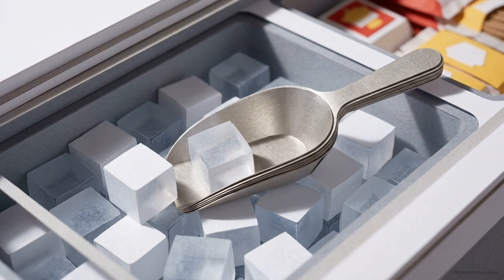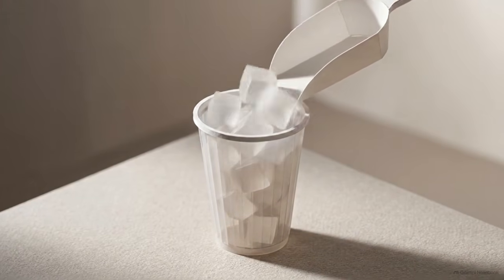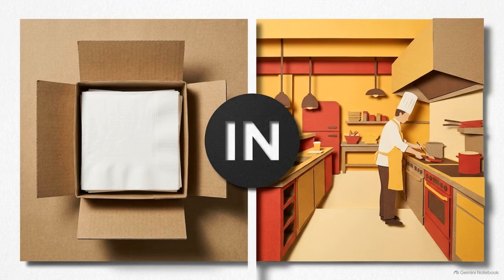While we're talking about ice, notice how we treat the word as a group. Even if there are many cubes, we don't add an S to the end. We just say, the ice is in the cup. To recap, if an item is enclosed by sides or walls, you use in to describe where it is.